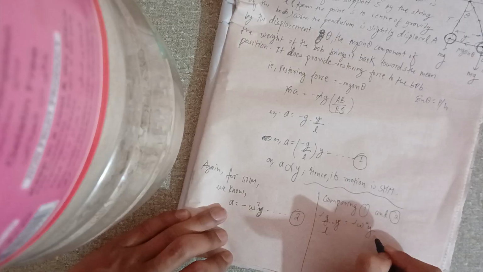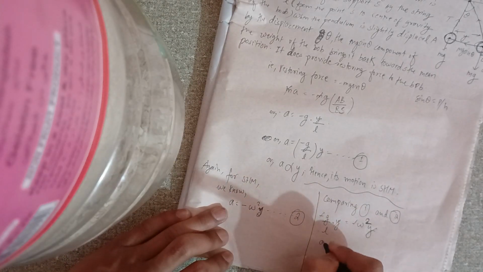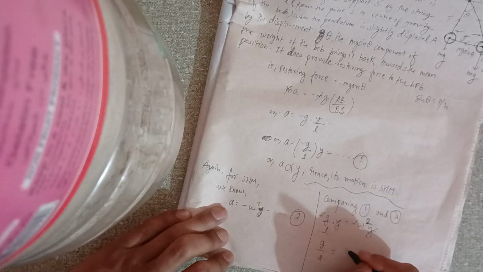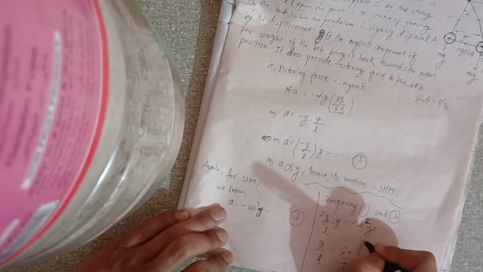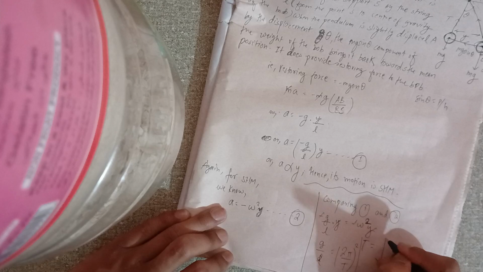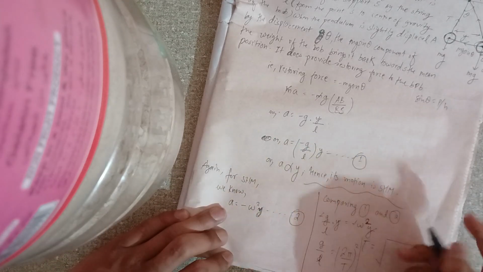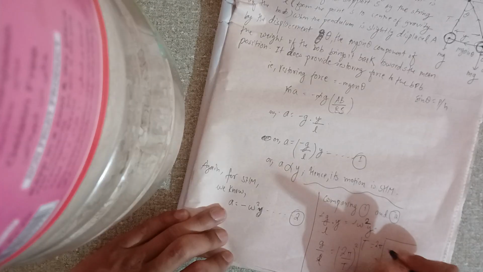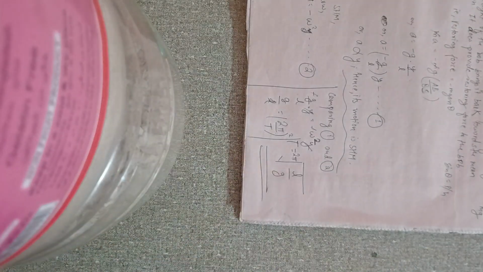The y will cancel on both sides, and to find the time period, you can change omega square to omega is 2 pi by T. So this can be written as, to find T, and this is square by the way, T equal to under root, and 2 pi will be outside the root, and this will be L by g. This is the equation for the time period of the pendulum.